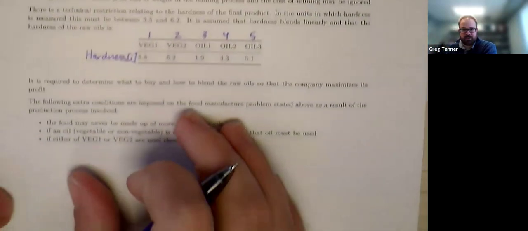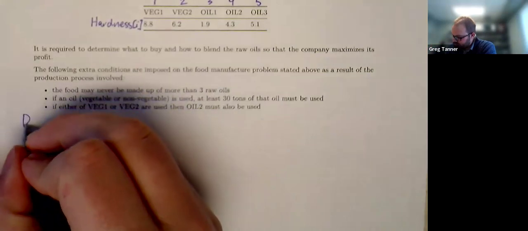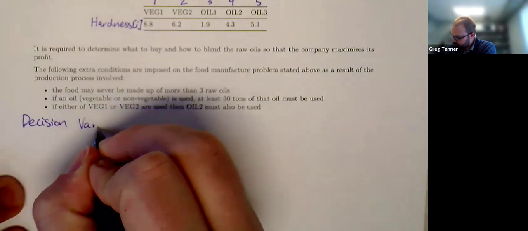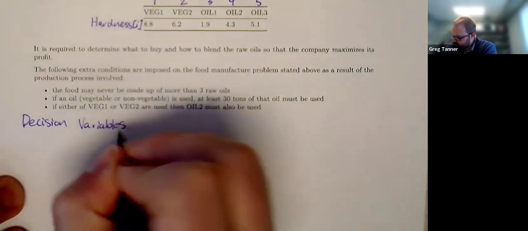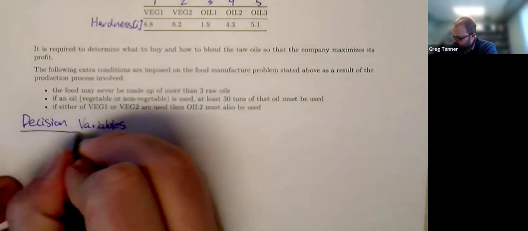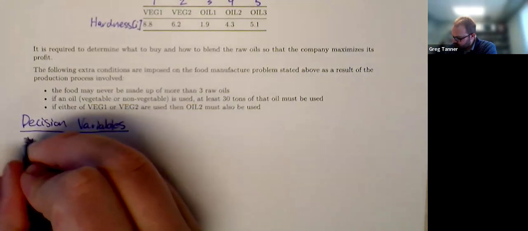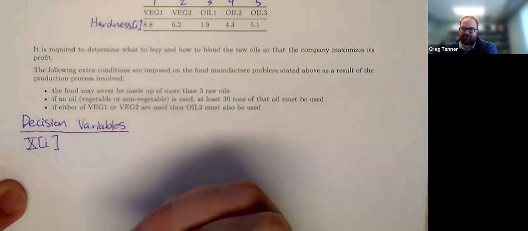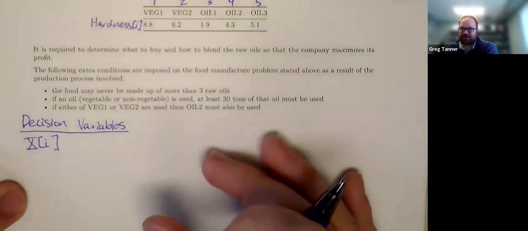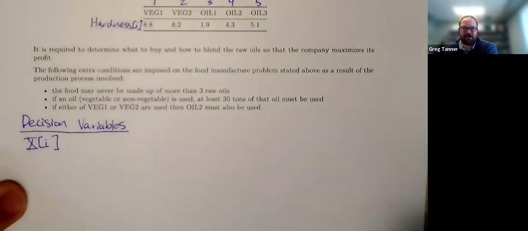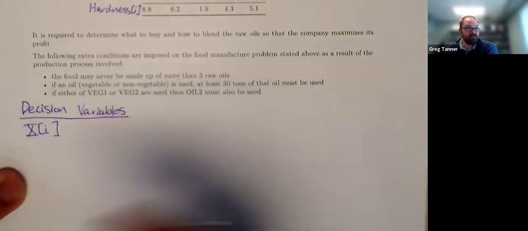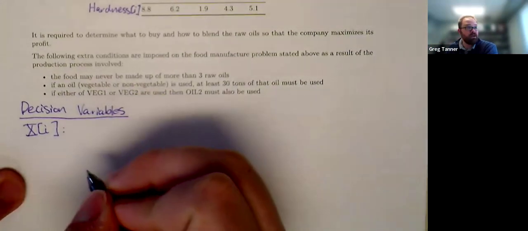Okay, so let's go ahead and define our decision variables. I like to name my continuous variables X and my binary variables Y. It helps me keep them sorted.